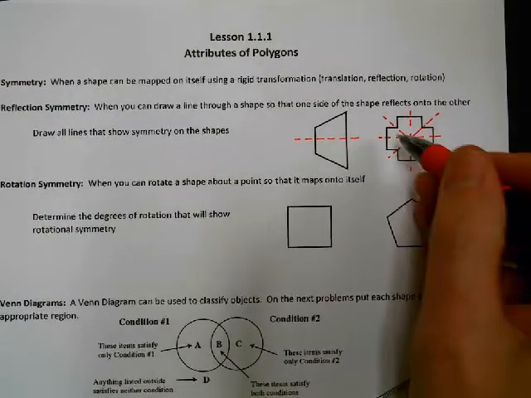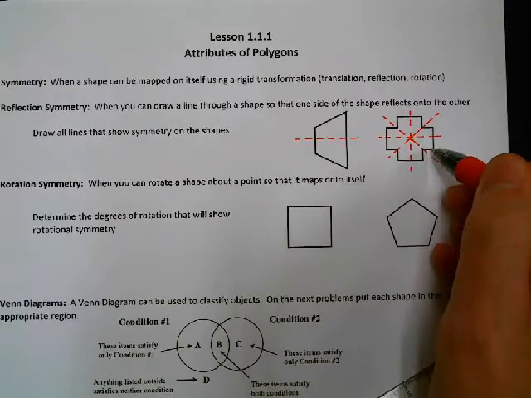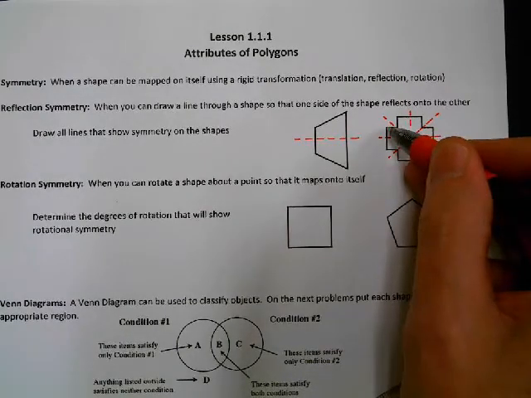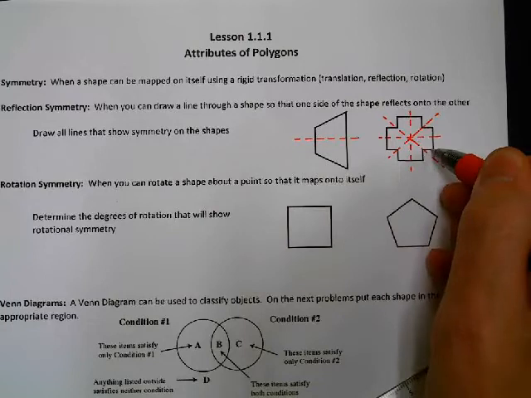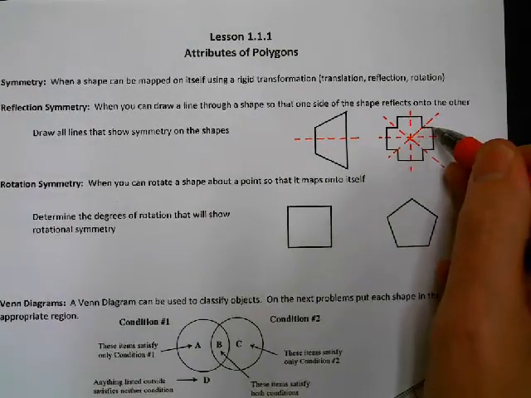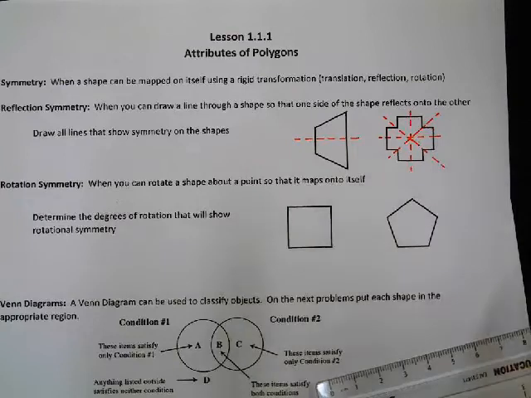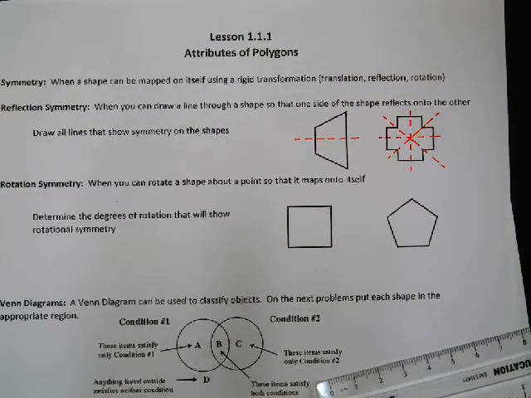Some people are tempted to do this line right here, but that wouldn't quite work if you went from this point to this point. Because if you went across those, this one would not end up being in this spot. It wouldn't quite work if we did that. Okay, so that's reflectional symmetry. If we can reflect the object over a line, and it's still the exact same object, same facing, same everything.